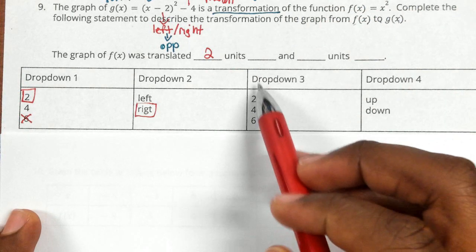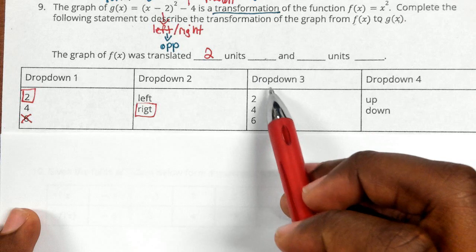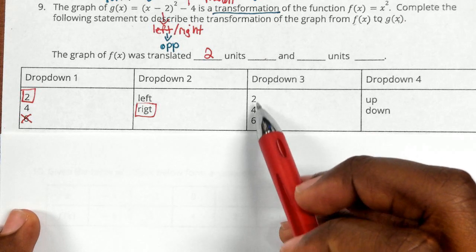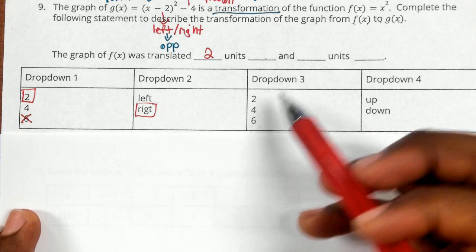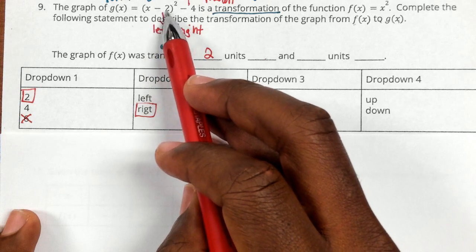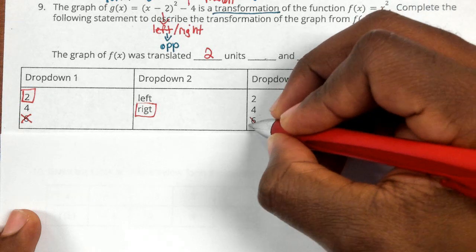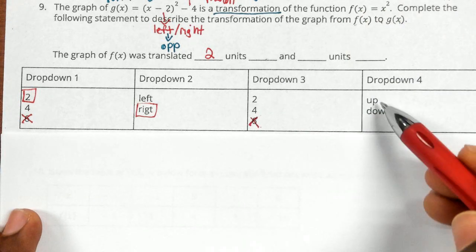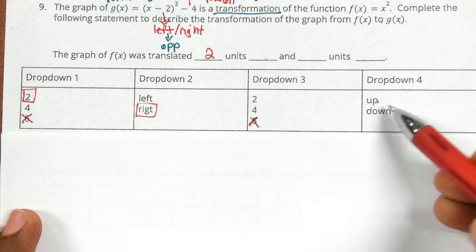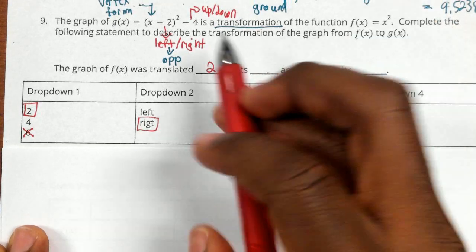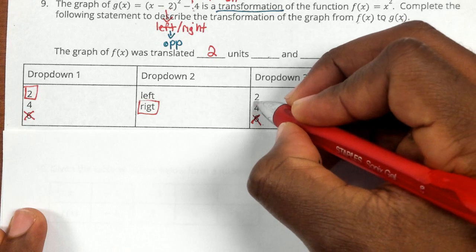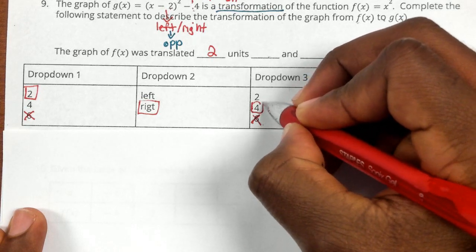Now we're going to fill out the other drop down. It has a 2, a 4, and a 6. My equation only has a 2 and a 4, so I know the 6 is out. The next one talks about up or down. Which number tells you about up or down? The negative 4. So here, the 4 would be the units.